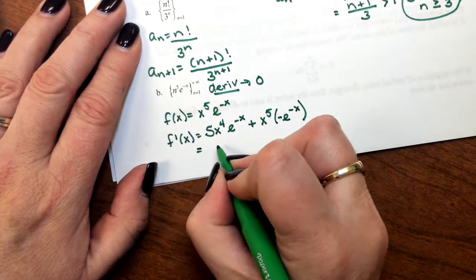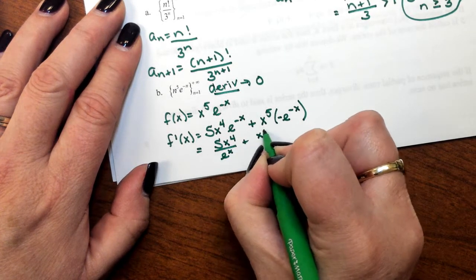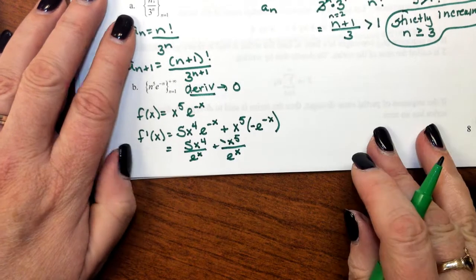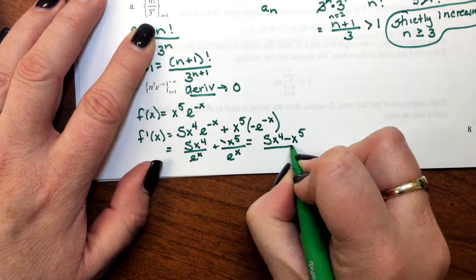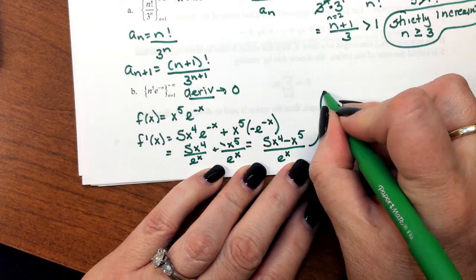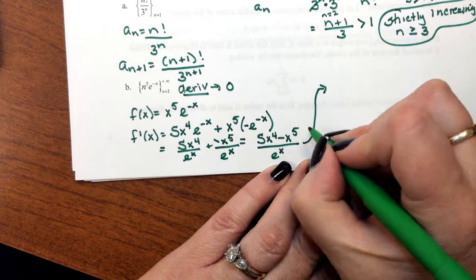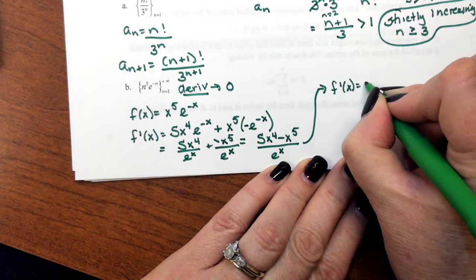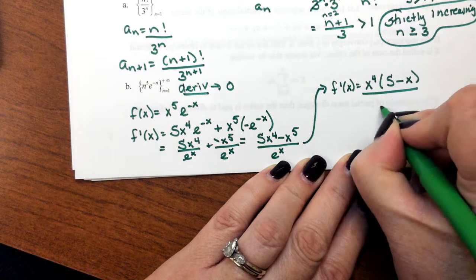So I'm going to clean this up a little bit. So this is equivalent to 5x to the fourth over e to the x plus x to the fifth. I should say negative x to the fifth over e to the x. I can condense this to a single fraction, which would give me 5x to the fourth minus x to the fifth all over e to the x. So now when you're trying to figure out, again, you're doing your comparison to 0, I'm going to factor the numerator. So f prime of x is equal, I can take out that x to the fourth. That's going to leave me with a 5 minus x all over e to the x.